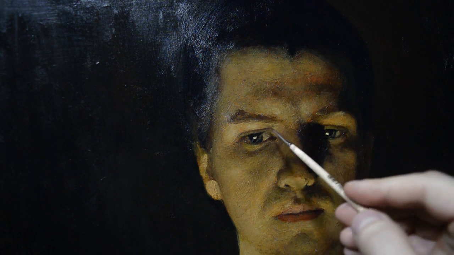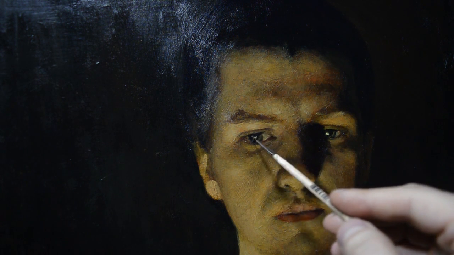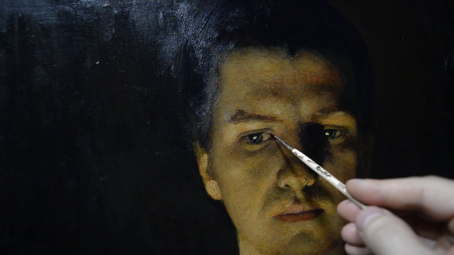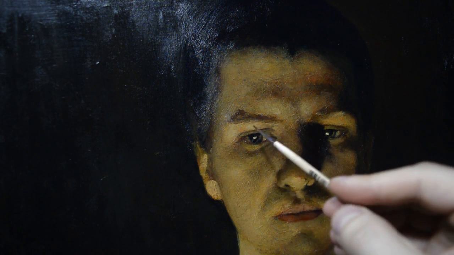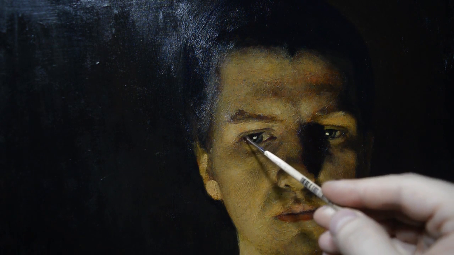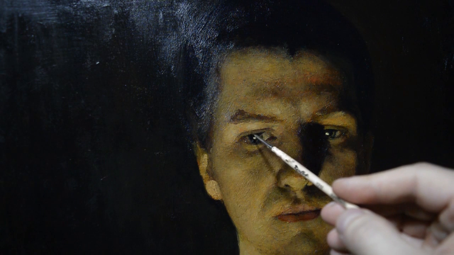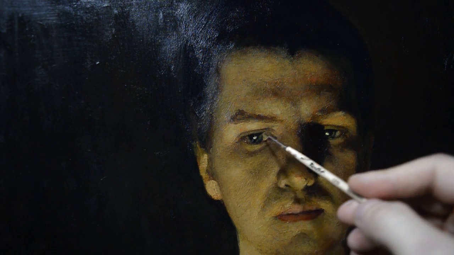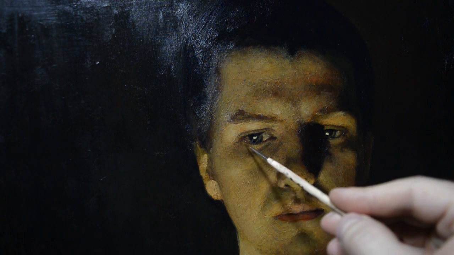So let's sum up. First, when you paint, remember about the light source. Second, compare lights and shadows. Determine the darkest shadow and the strongest light. Third, it's important to understand the shape and construction of the head, figure, or any other object that you are painting.